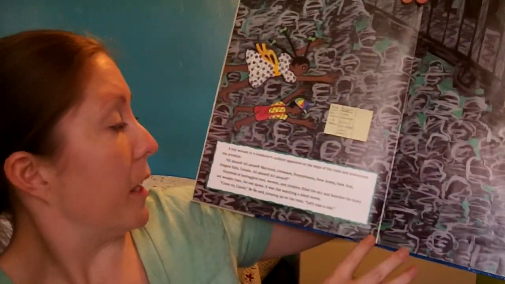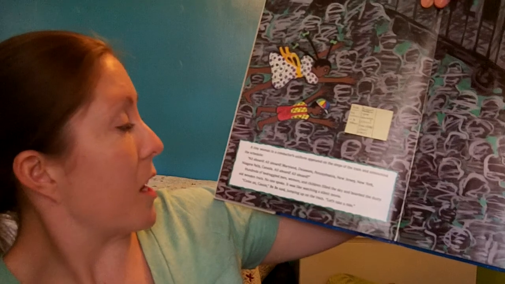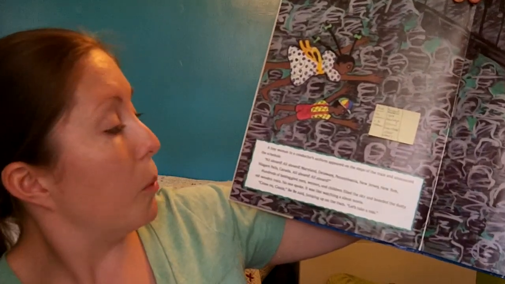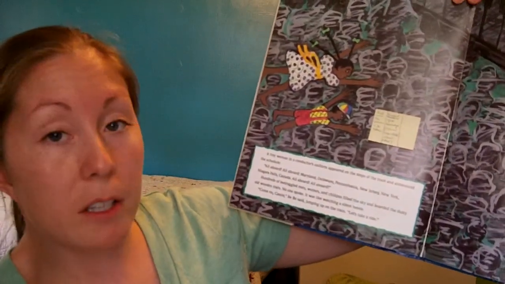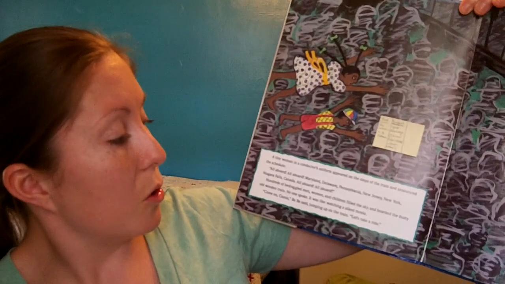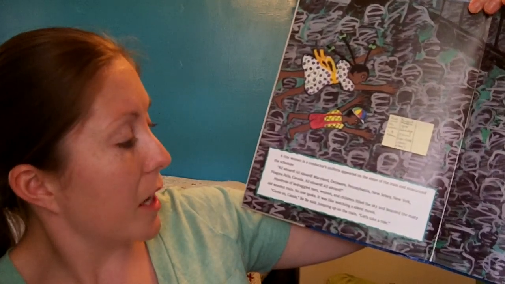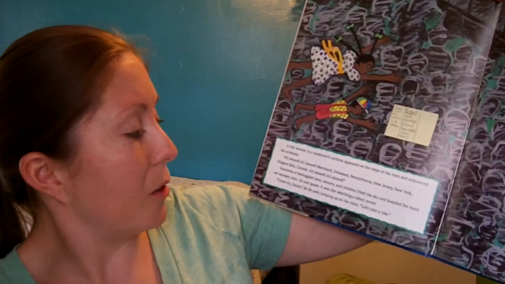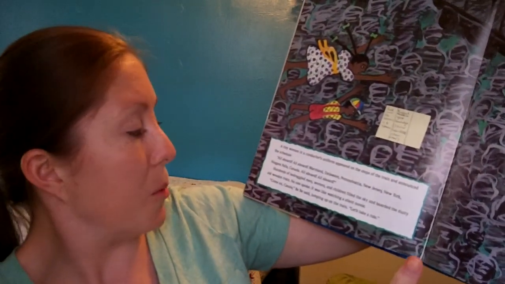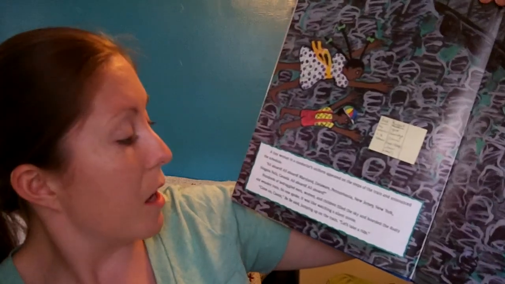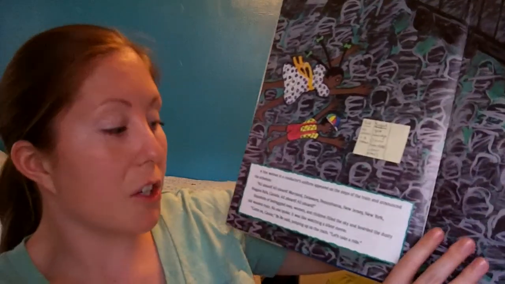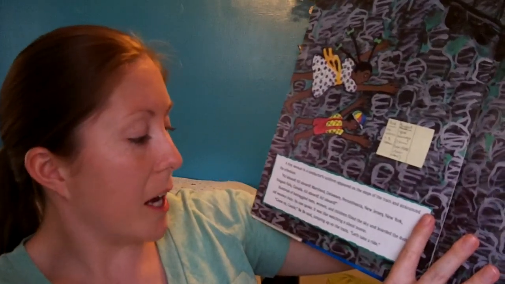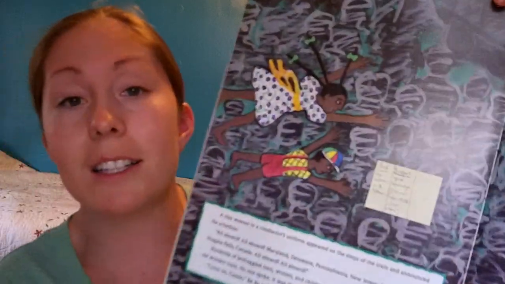A tiny woman in a conductor's uniform appeared on the steps of the train and announced the schedule. All aboard! All aboard! Maryland, Delaware, Pennsylvania, New Jersey, New York, Niagara Falls, Canada. All aboard! All aboard! Hundreds of bedraggled men, women, and children filled the sky and boarded the dusty old wooden train. No one spoke. It was like watching a silent movie. "Come on, Cassie," BB said, jumping up on the train. "Let's take a ride."